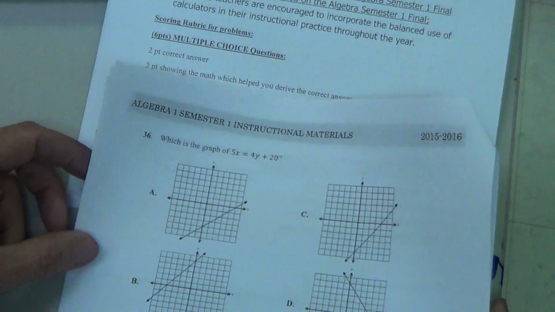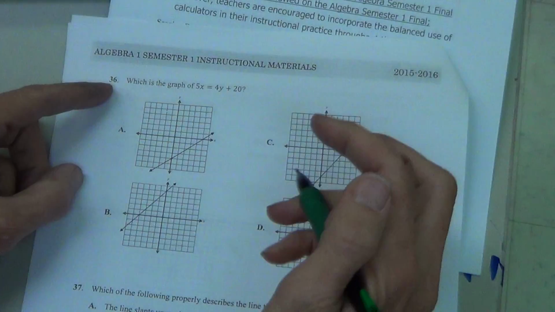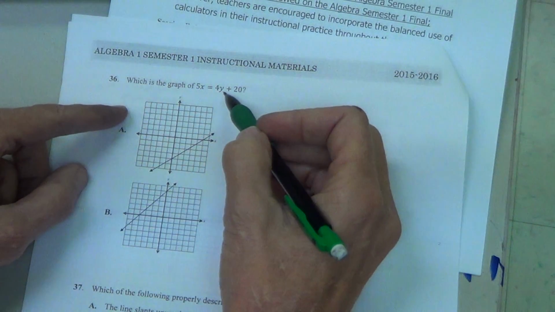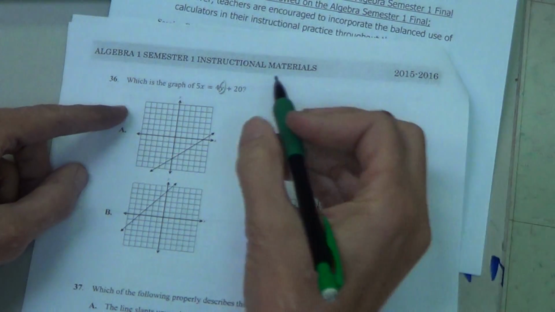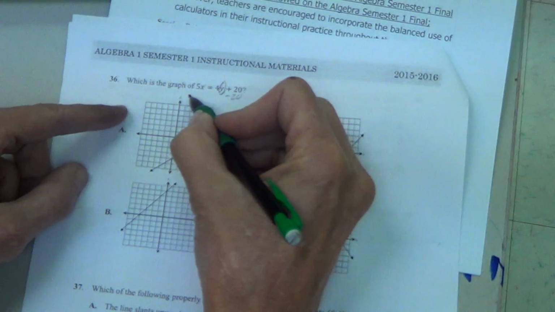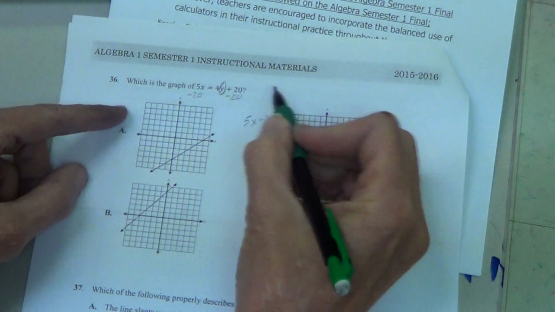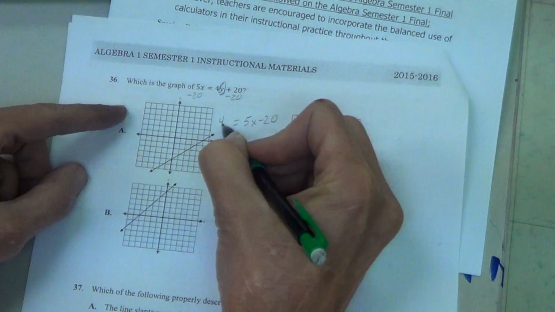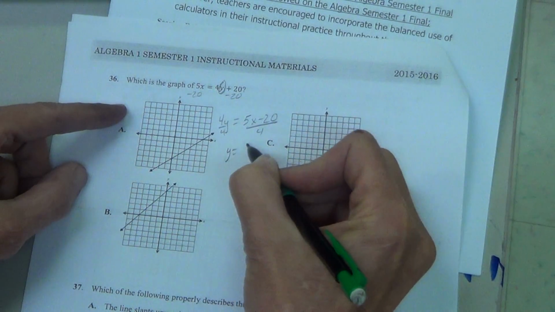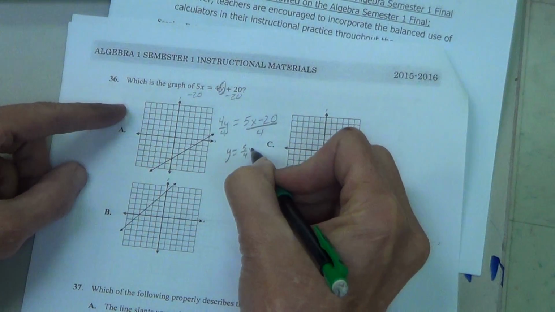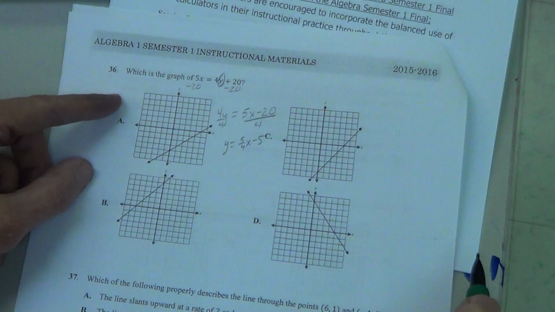Next problem here. Which is the graph of, and they give something that's not quite in slope-intercept form. So I would switch it to slope-intercept form, get this y by itself. In order to do that, you'd subtract 20 from each side. So we'd have 5x minus 20. I'm going to bring the 4y to this side now. Divide by 4. And we have y equals 5/4 x minus 5. So we need to have a y-intercept of negative 5.